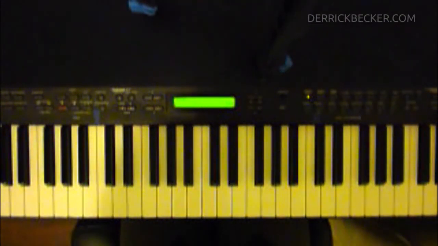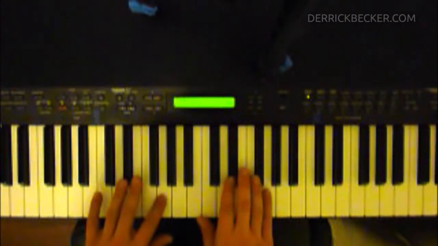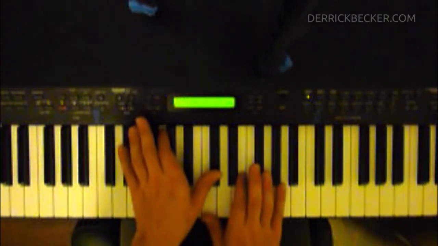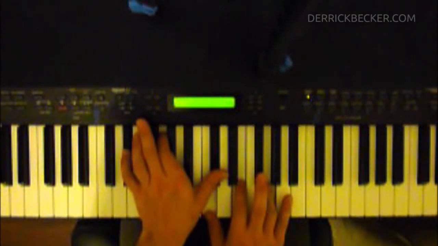That's a nice one. And then the last one is going to be off the 13, so it's going to be a C major triad. And I'm going to add the 7th. We're going to do this.